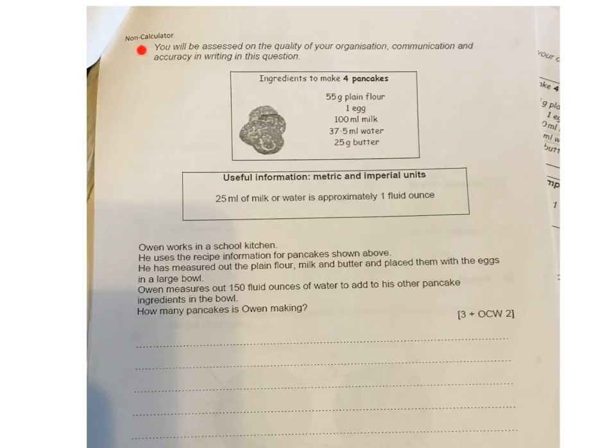Question 1 stated right at the top here. It said you will be assessed on the quality of your organisation, communication and accuracy in writing in this question. Now it's clear to me that you've not seen a lot of this going up through school so far, so we're going to do a lesson on this, okay?